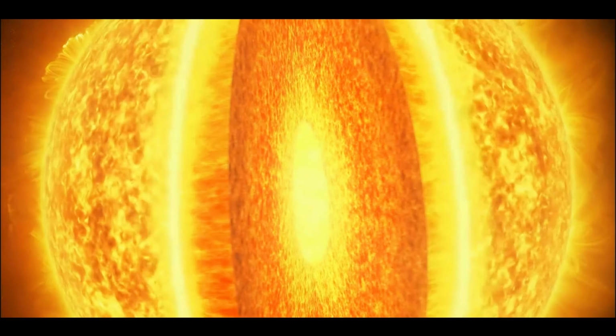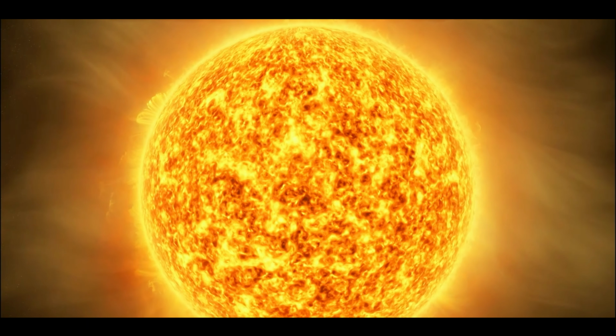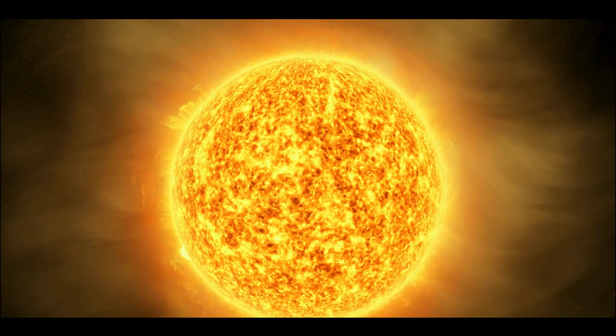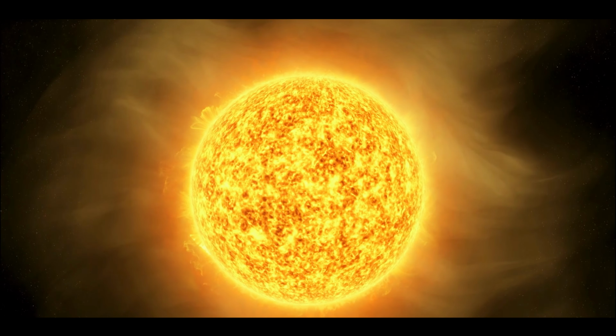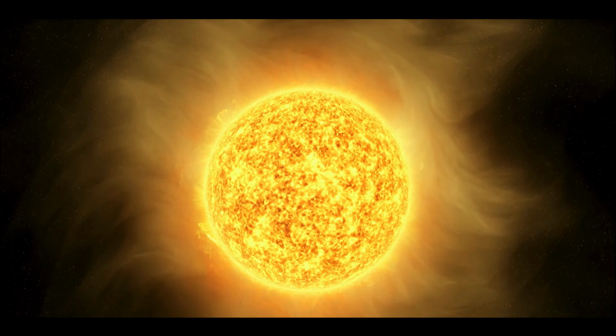From here, the photons of light pass through the dense inner layer of the sun. The temperature of the plasma gradually drops as the photons reach the sun's visible surface, known as the photosphere. Here, rising and sinking plasma forms a seething surface of light and dark areas. Around the photosphere is the corona, the sun's outer atmosphere of extremely diffuse plasma extending far into space.